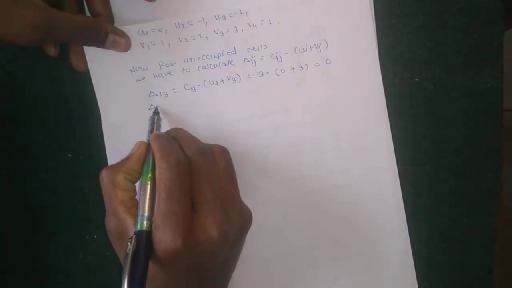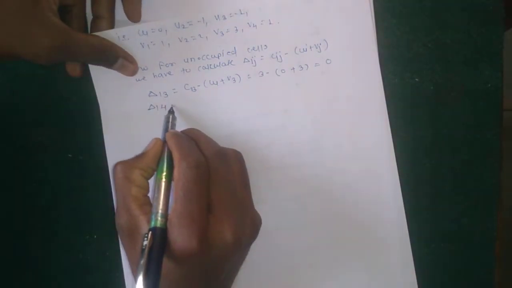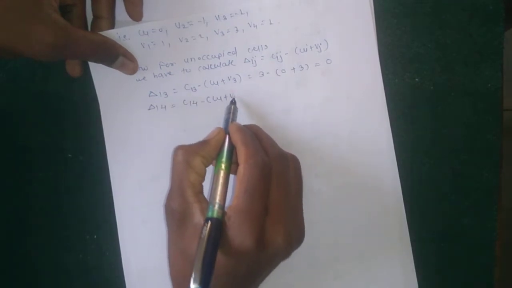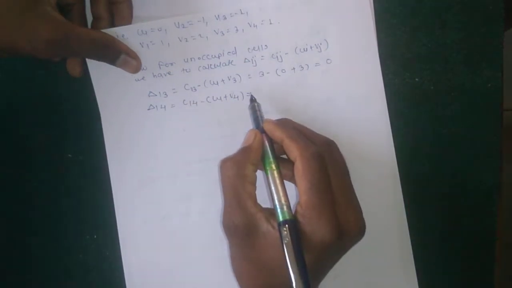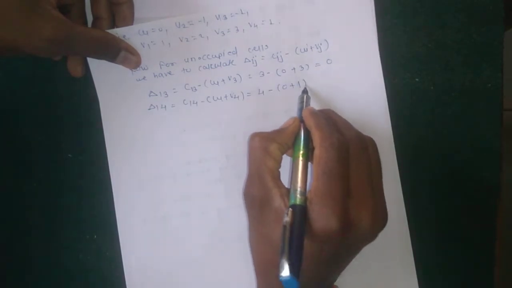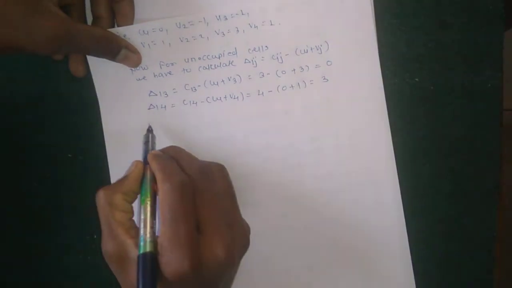Then next is delta 14. Delta 14 is C14 minus (u1 plus v4). C14 has value 4, minus (u1 value 0 plus v4 value 1), so the value is 3.